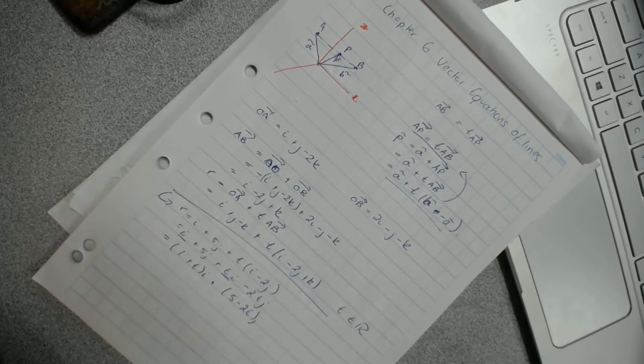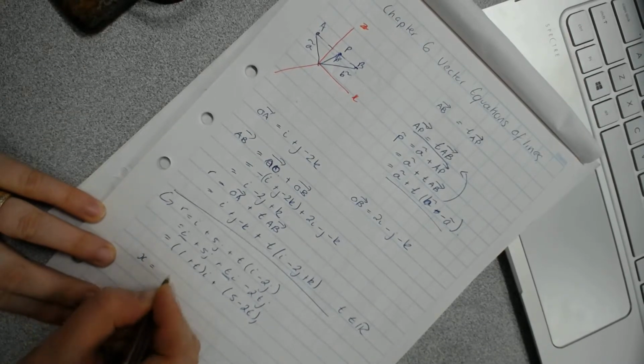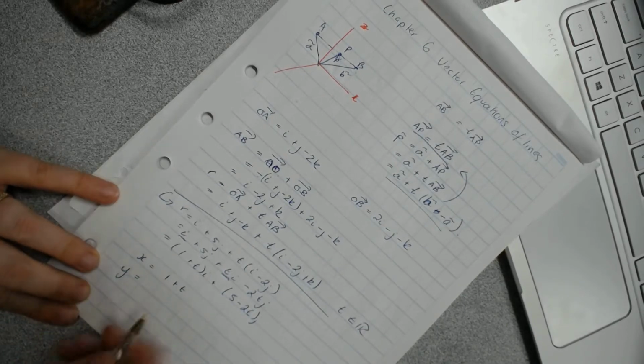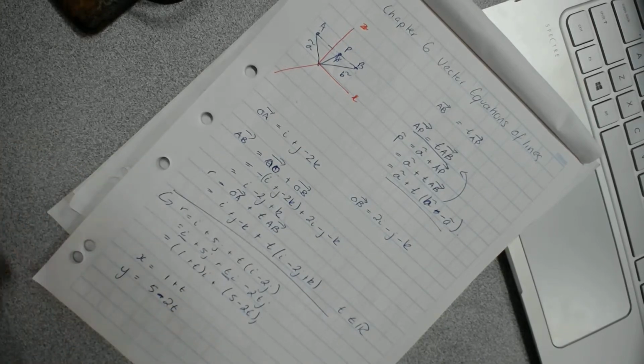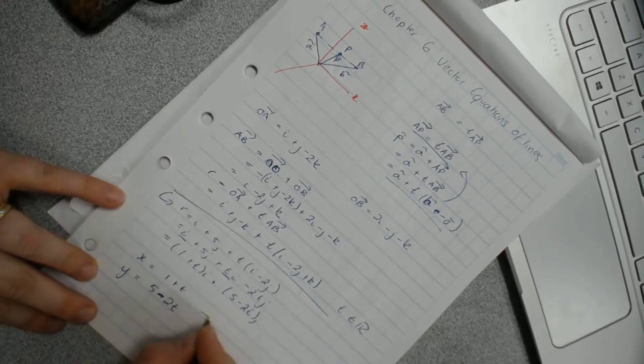So what we can in fact say is we have an x value equal to 1 plus t. So this is our x value. So x equals 1 plus t. y equals 5 minus 2t. And these are what we call the parametric equations for the line. Now to eliminate t, you have to find y in terms of x. So we have y in terms of x.